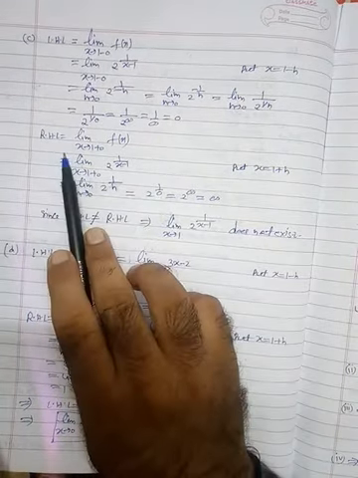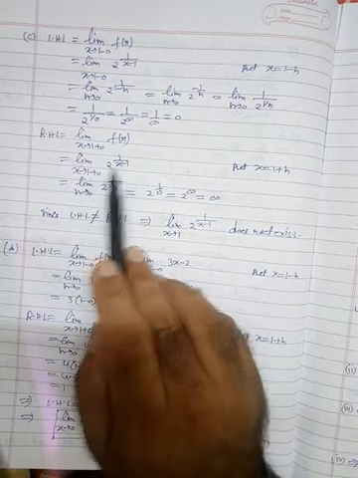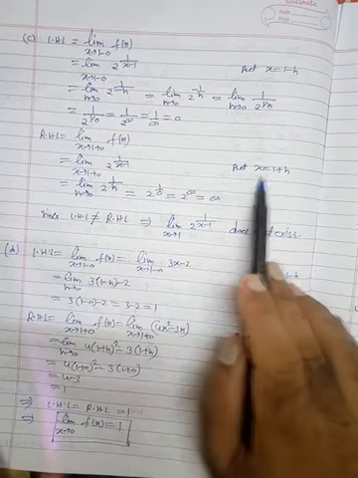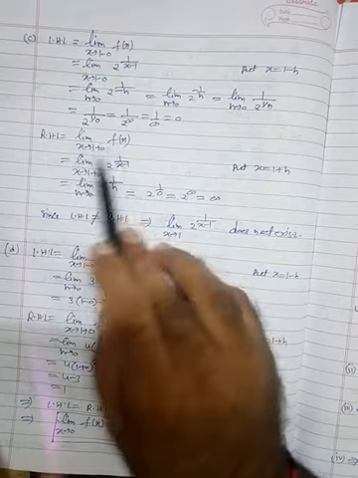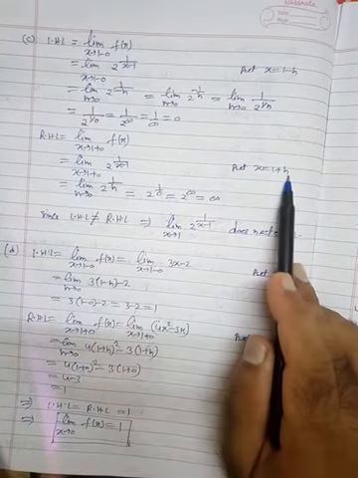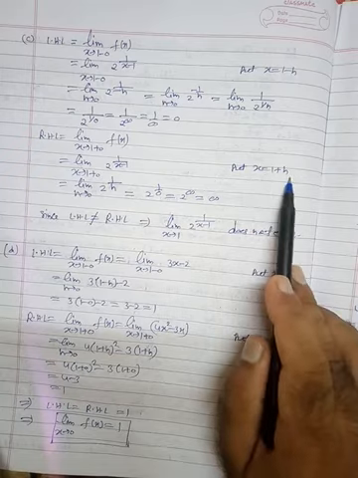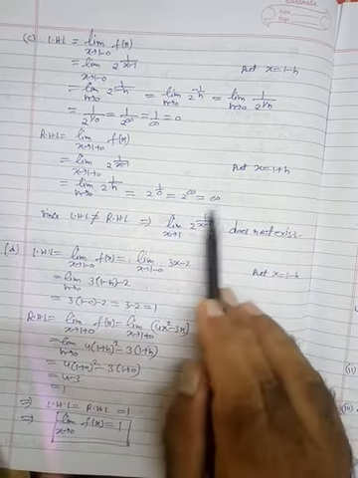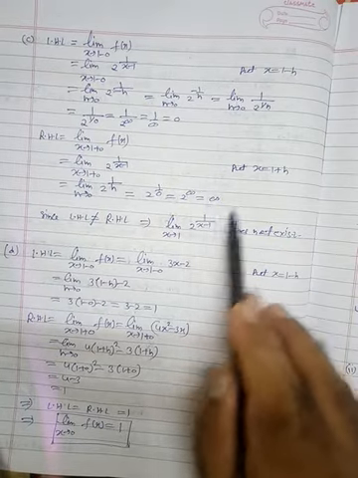The right hand side limit, x tending to 1 plus 0, f of x. f of x is 1 upon 2 raised to the power 1 upon x minus 1. So here x is 1 plus 0, just like here 1 minus 0, here is 1 plus 0, and this second 0 is replaced by h. Fine. So the transformation will be x equal to 1 plus h. Substitute the values. Finally you will see that the limit will be infinity. So here is 0, here is infinity. So this limit does not exist.